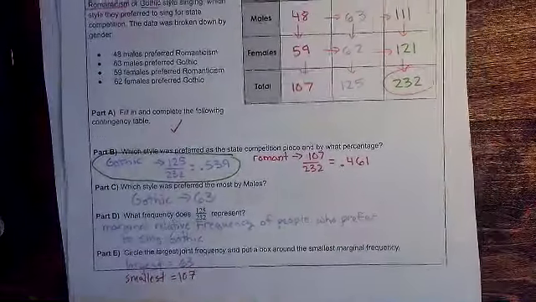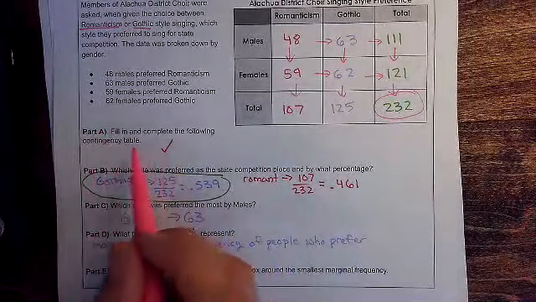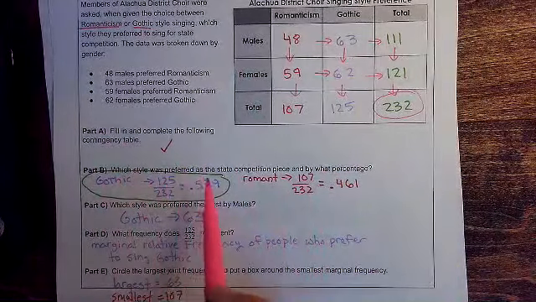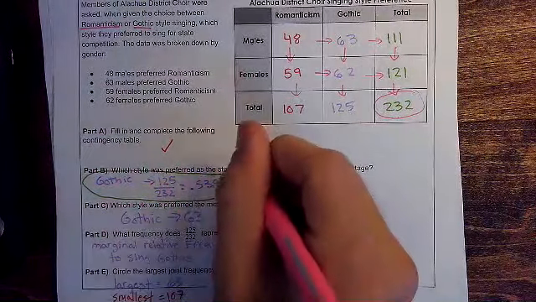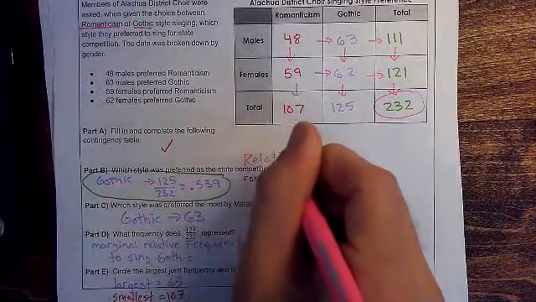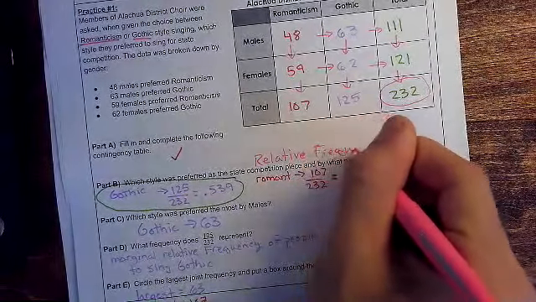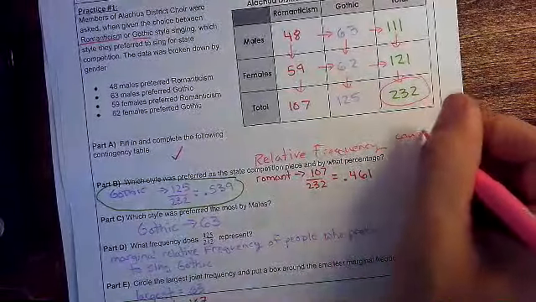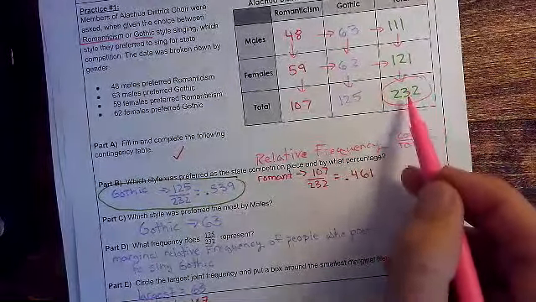Now it's going to ask us some questions here. Let's see if I can get everything on the screen. Okay, there we go. So the first part just wanted to fill out this chart here. The second part says, which style was preferred as a state competition piece and by what percentage? So this is where we're going to take the relative frequency. If you remember just a few minutes ago, the relative frequency is where we take the count and we divide it by the total. So our total here is 232.